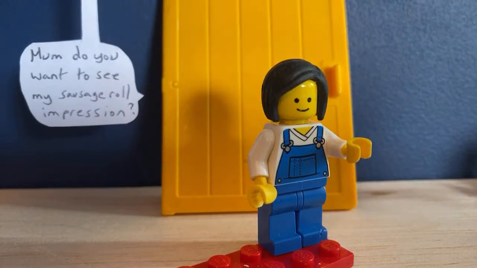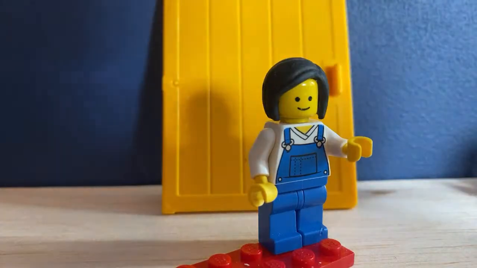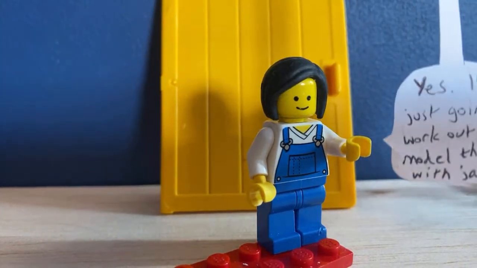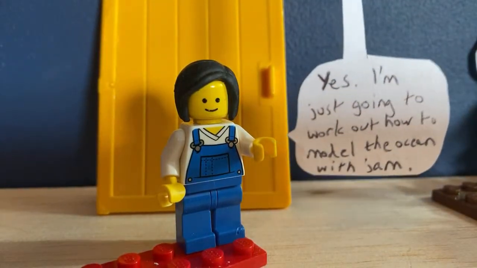Here's my kid saying, Mum, do you want to see my sausage roll impression? And me saying, yes, I'm just going to work out how to model the oceans with jam.